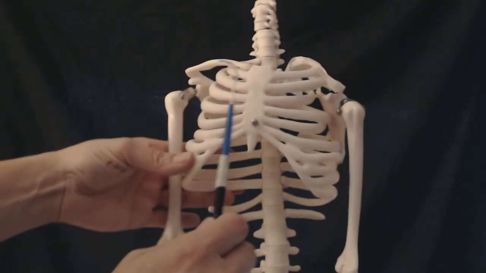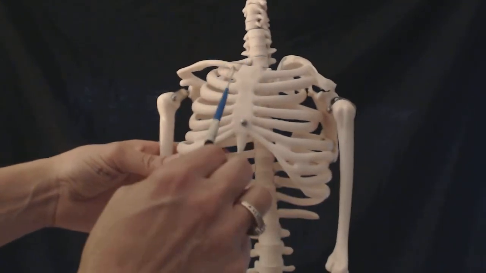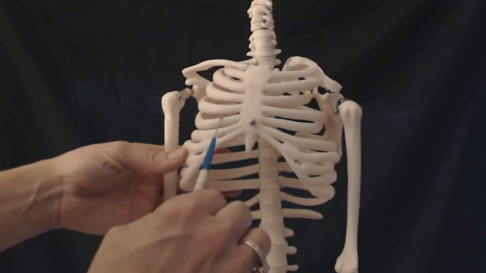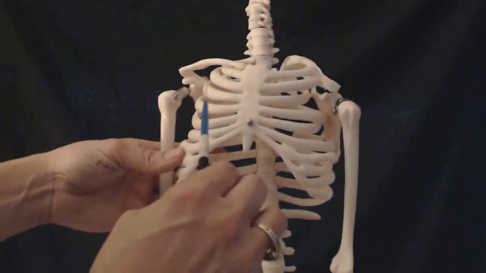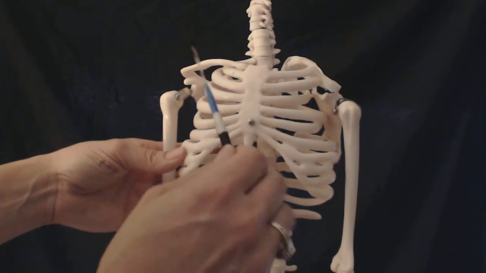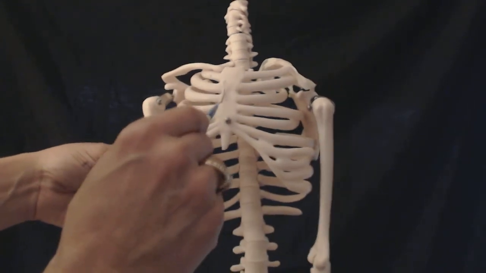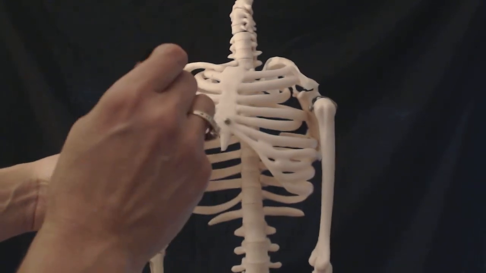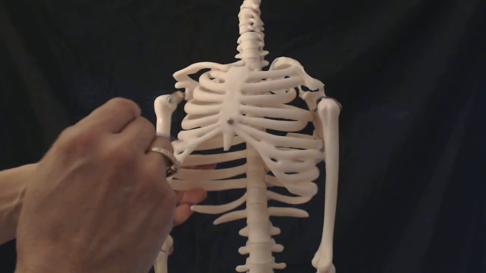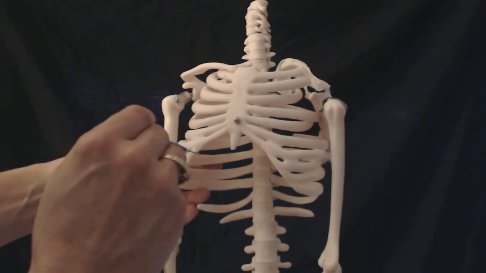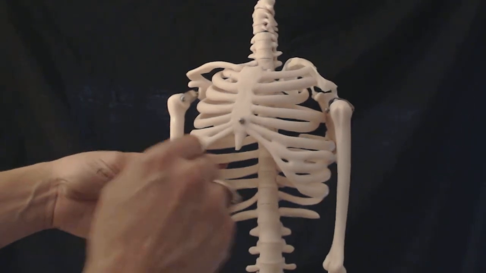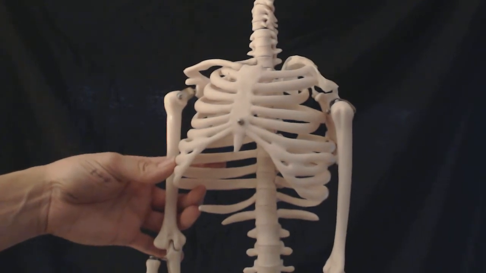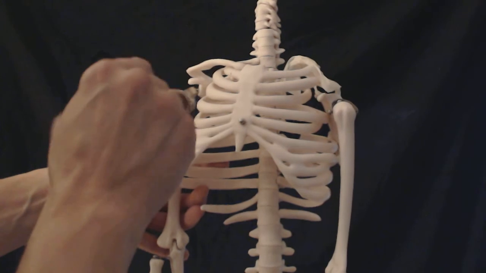The ribs 1 through 7 are the true ribs, or the vertebrosternal ribs, and each of them is connected to the sternum. The vertebrochondral ribs are the false ribs, which are ribs 8 through 12. These are called false ribs because they do not attach to the sternum directly.